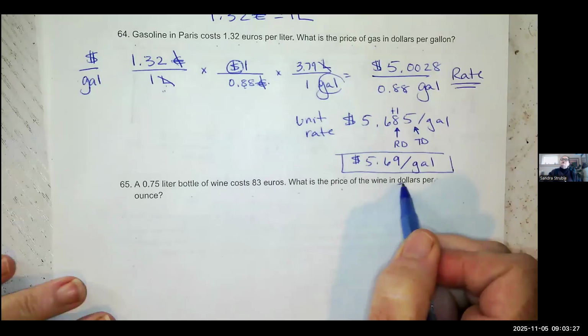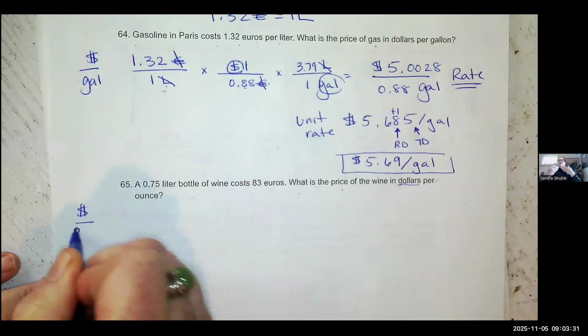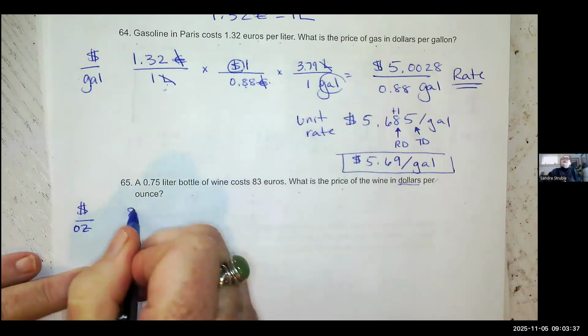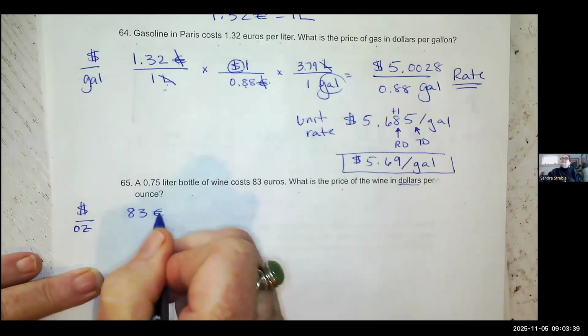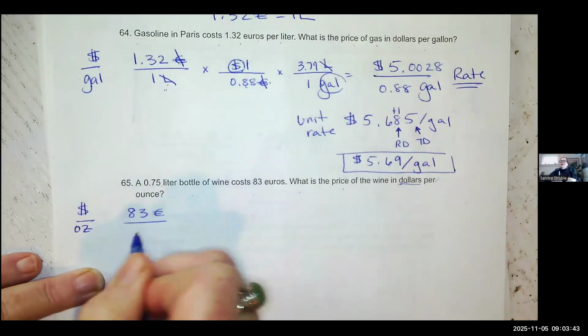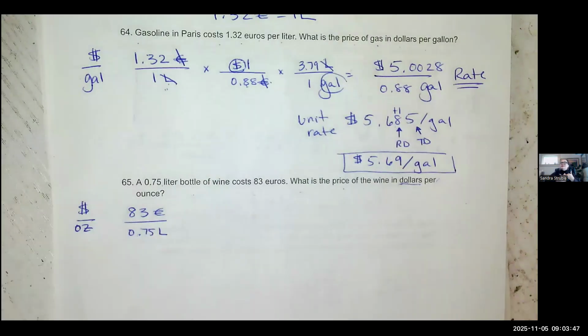They want the answer in dollars per ounce. So what that means is you have to have the euros in the numerator. The 83 has to be in the top, and we have to have the capacity, the 0.75 liters in the denominator. We're going to have to convert the euros to dollars, just like we did the last one, and then liters to ounces. So that's going to be a little bit different.